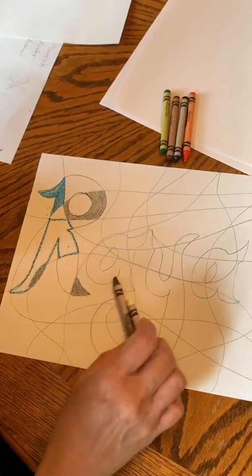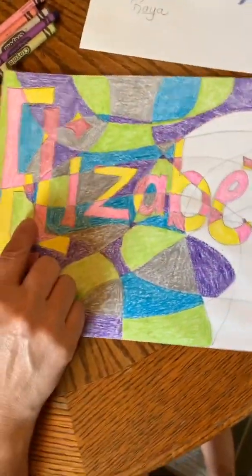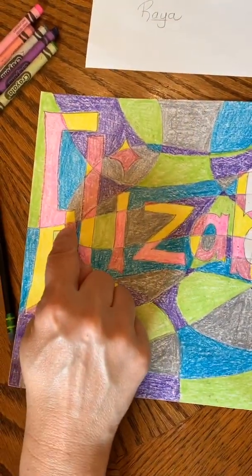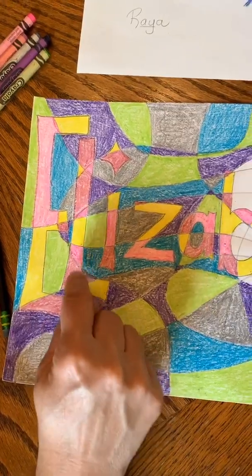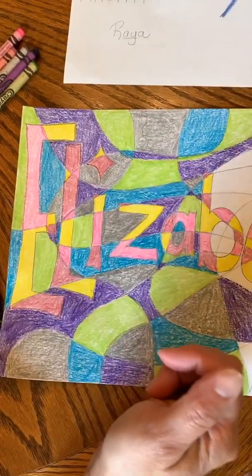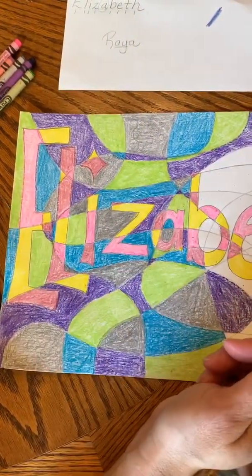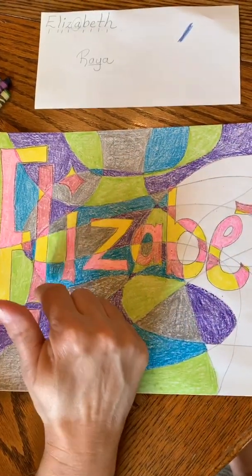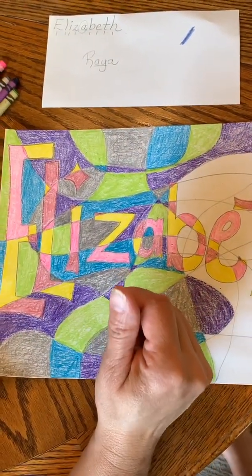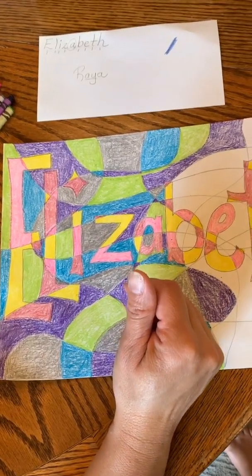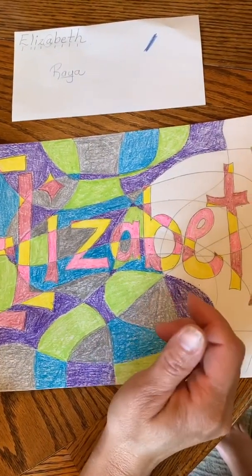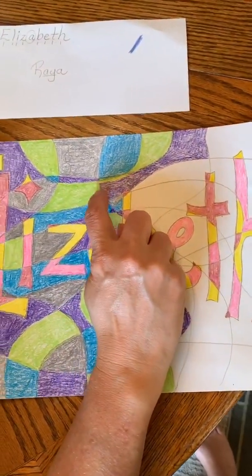When we look back over at Elizabeth, I did the same thing. I used 3 different colors for each letter of her name, and I tried to spread them out so that none of them touched. If that does happen, then just make it one big piece and use the same color. You will have mistakes. Up here I had a mistake.